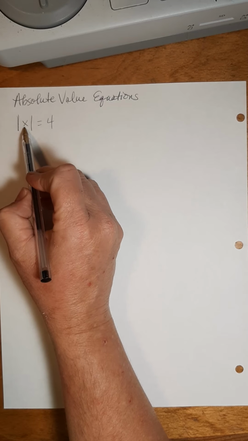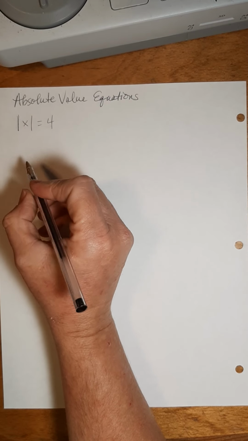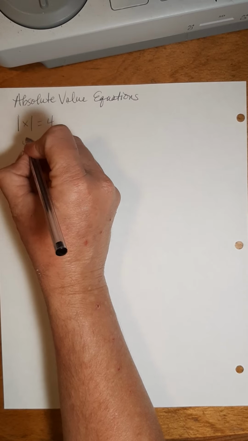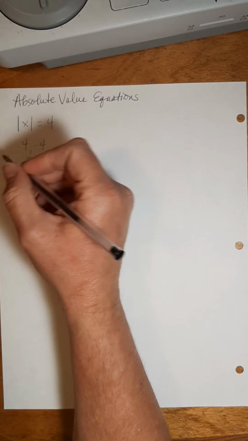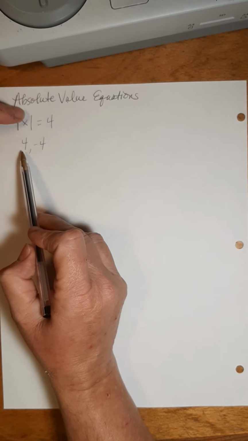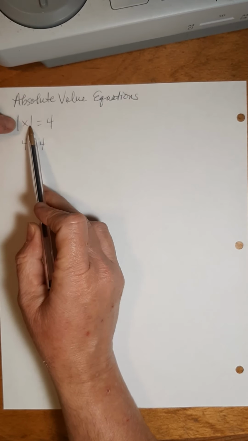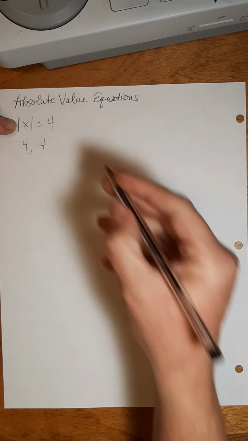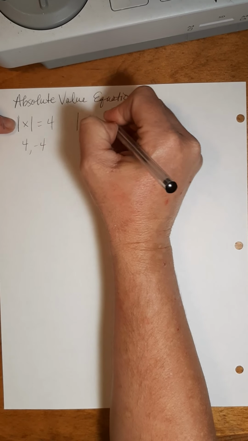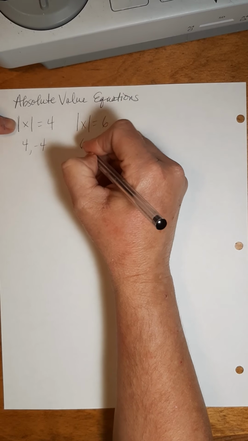What can you take the absolute value of and get 4? Well, you could plug in 4 and get 4, or you could plug in -4 and get 4. So whatever is inside the absolute value marks can either be positive or negative, because the absolute value would always make it positive. Like if I had absolute value of x equals 6, it's 6 and -6.